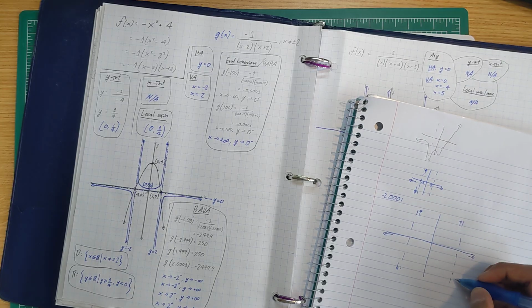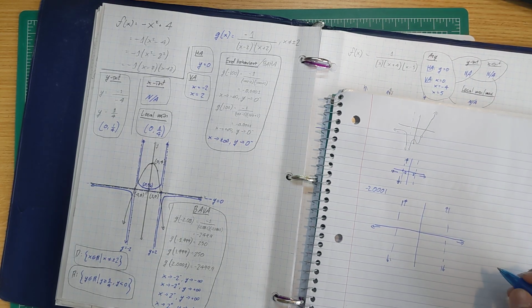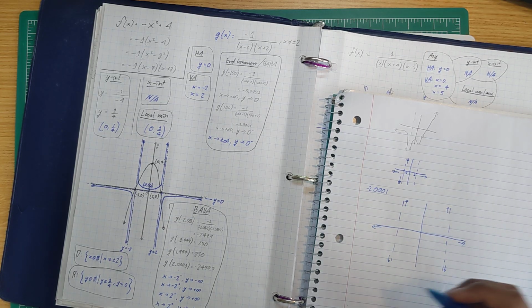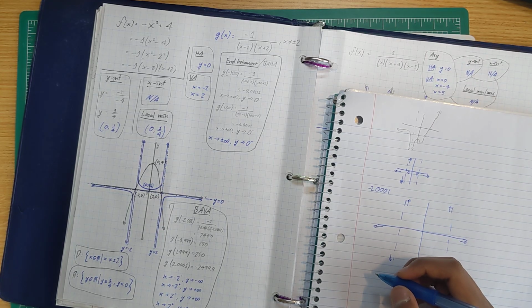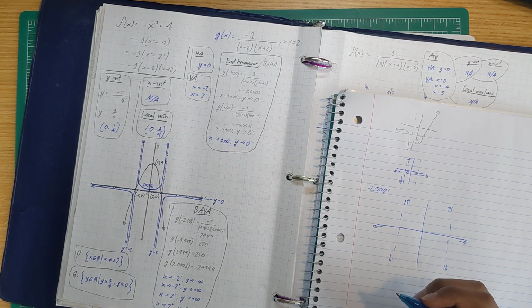That would be right there, right there. And what else do you need now? The x-intercept, the y-intercept, and that's kind of all, I guess.